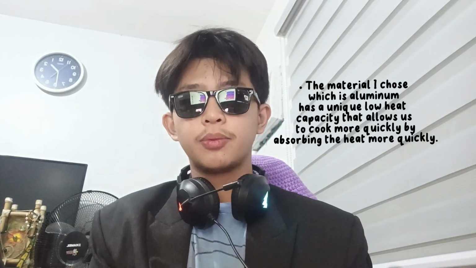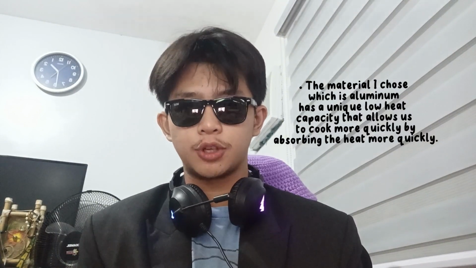Alright, bros, now that we finished cooking our sopas, it's time to analyze the scientific principles we used to, well, cook it. First, let's start off with what I used to cook the sopas. I chose an aluminum pan because aluminum has a unique low heat capacity that allows us to cook more quickly by absorbing the heat more efficiently.